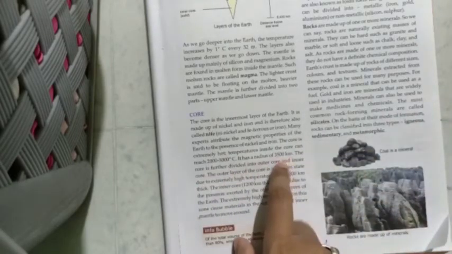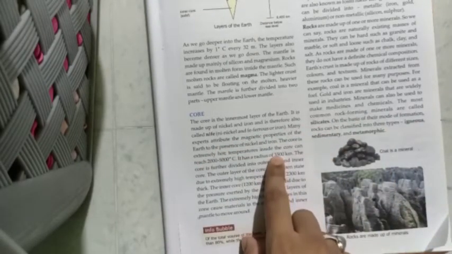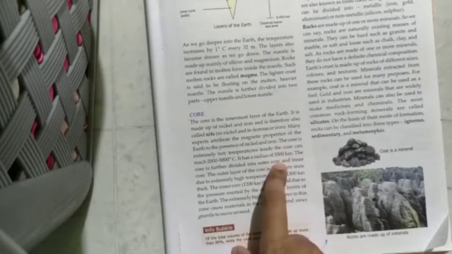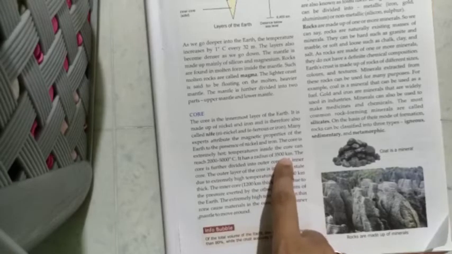Radius means the distance from the center of a circle. It is 3500 kilometer, means that it is very hot. The core is further divided into outer core and inner core. The outer layer of the core is in molten state due to extremely high temperature. The extremely high temperature in this zone causes materials in the outer core to move around.